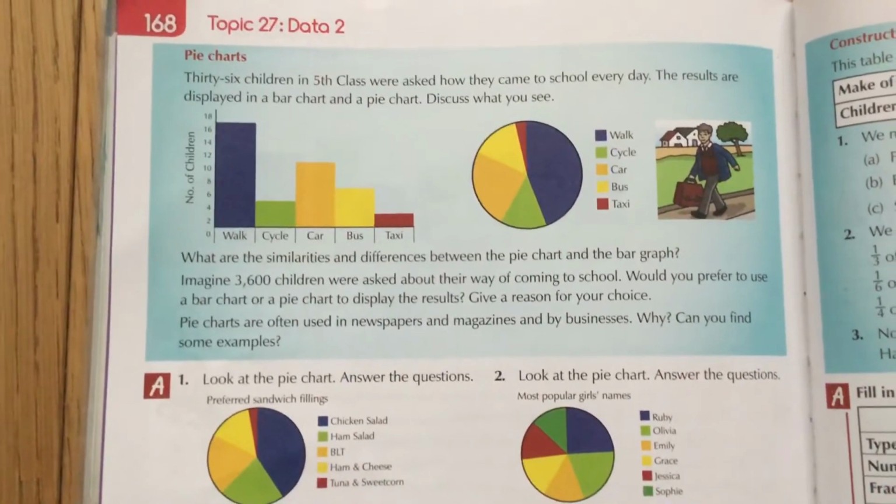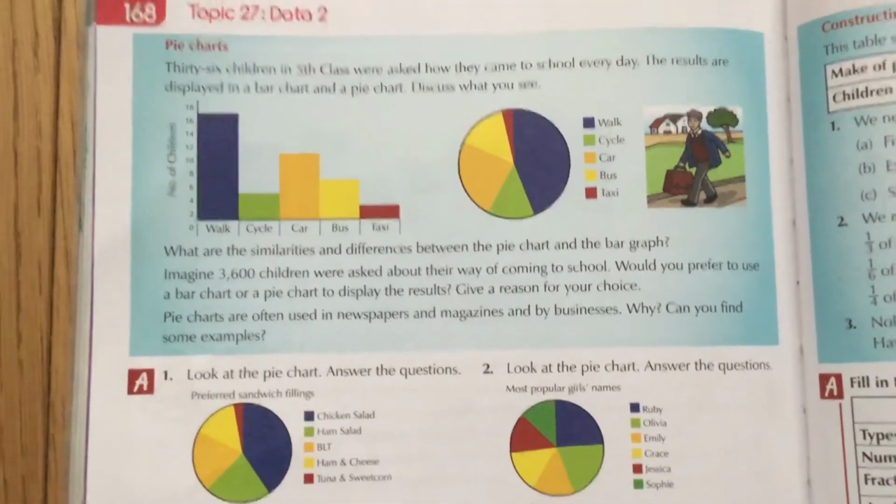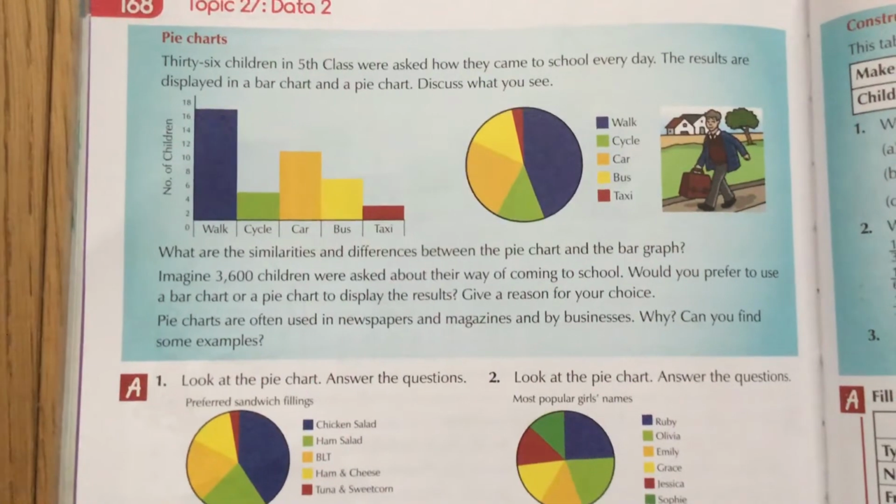Oh, I'm so sorry, guys. This is what you call homeschooling and trying to record stuff online. I think my face has gone red.